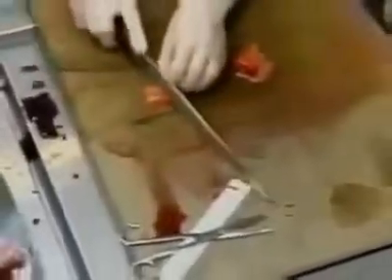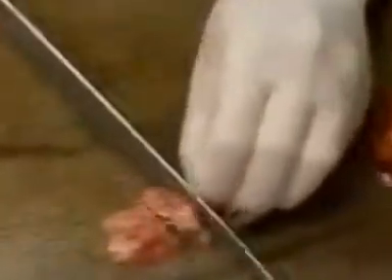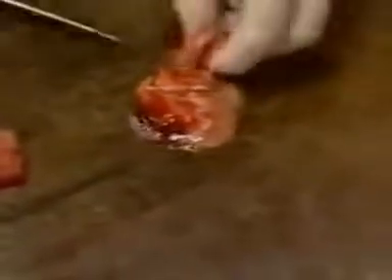These are the adrenal glands that sit on top of the kidneys. As you can see, they have two layers. One is that outer sort of yellow layer. The inner is a darker red-brown.